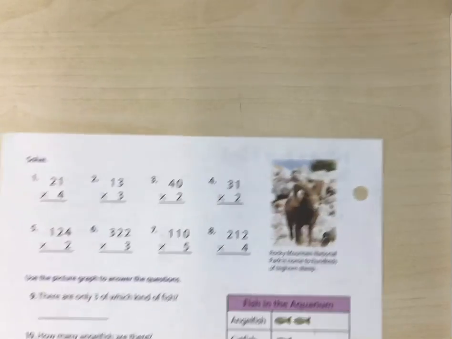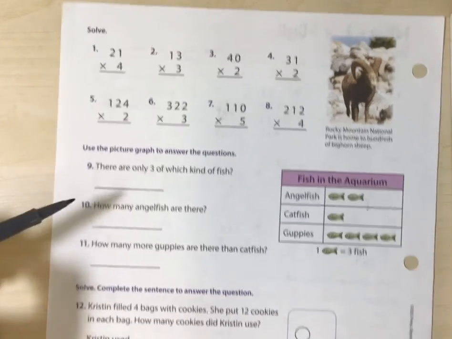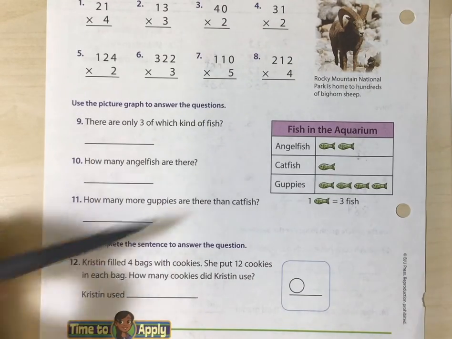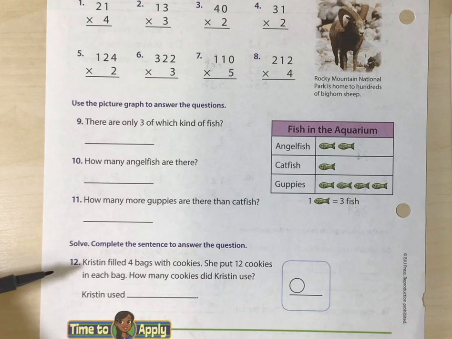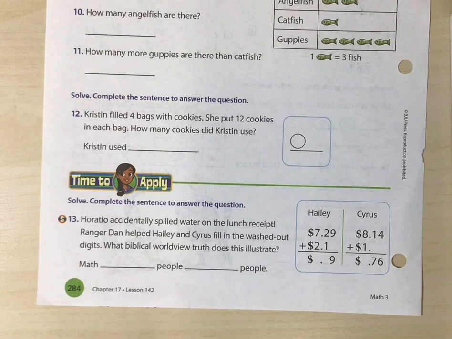If we look on the back, the problems at the top are going to follow that same similar pattern. Then we have another picture graph where we have to use the graph to answer the questions. And then we have a word problem. And for your time to review, we have a little bit of money. So think back to decimal point, decimal point, decimal point, dollar sign, dollar sign, dollar sign while you are answering that one. If you have any questions, let me know.